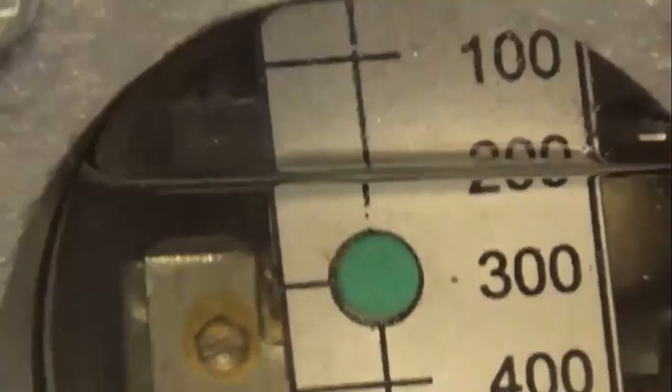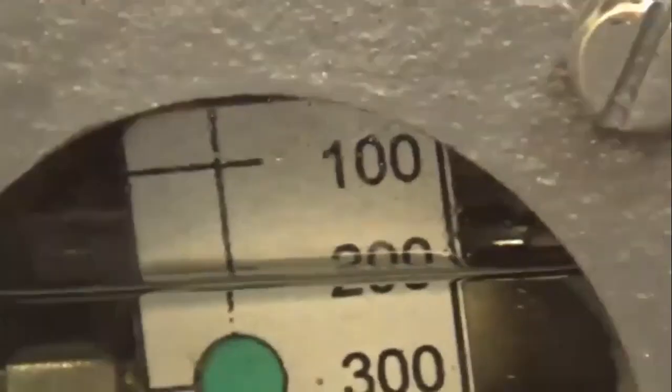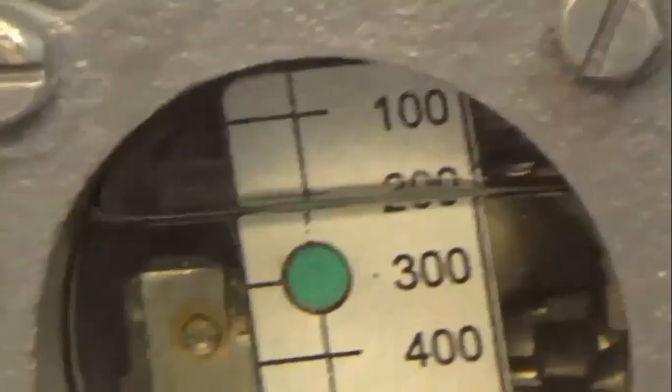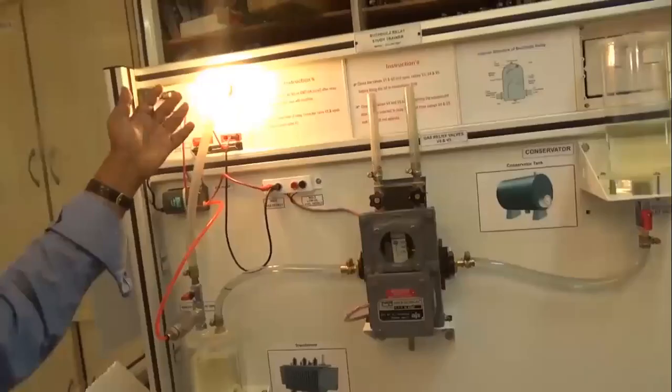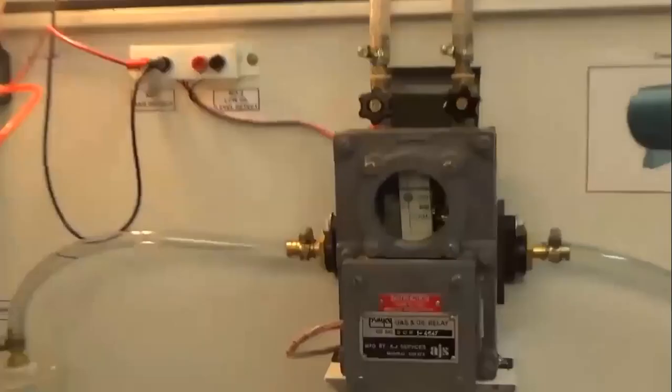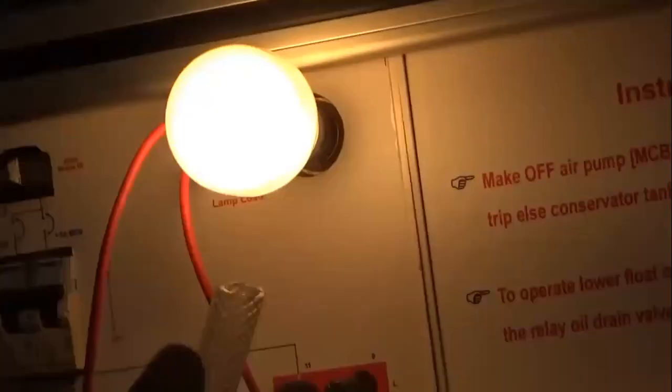It is going to cross 200 cubic centimeter now. It is taking some time for this lamp to glow, and it has crossed 200 cubic centimeter. As you see, it has reached somewhere around 210 cubic centimeter, and the lamp has glowed. Correct? This indicates that a fault has been created, and engineers will come immediately and rectify this fault.